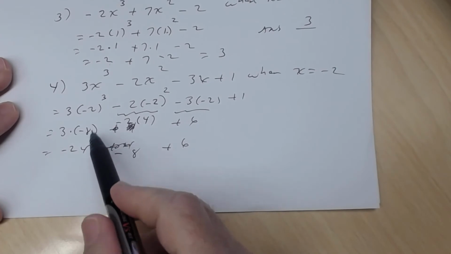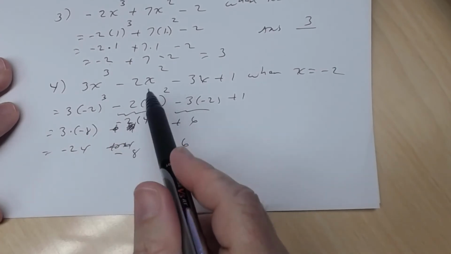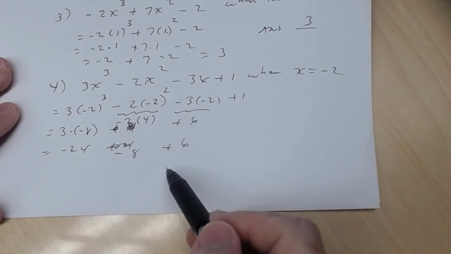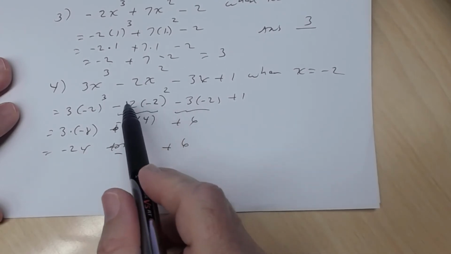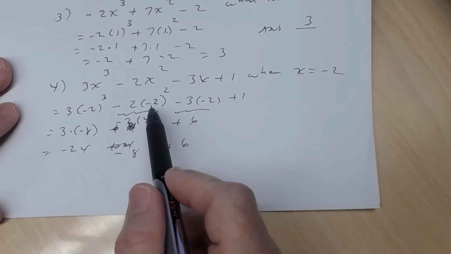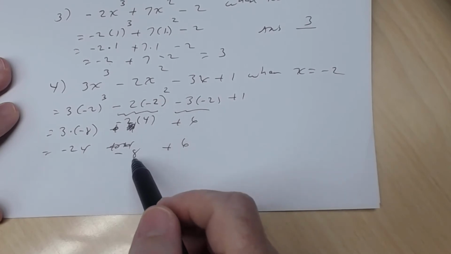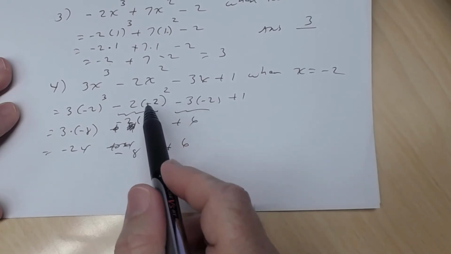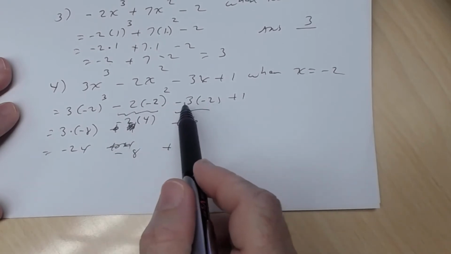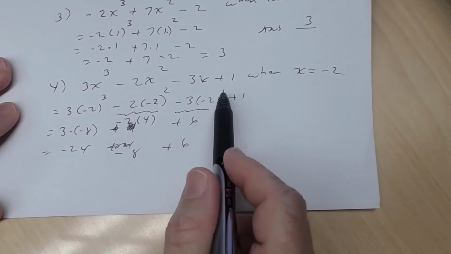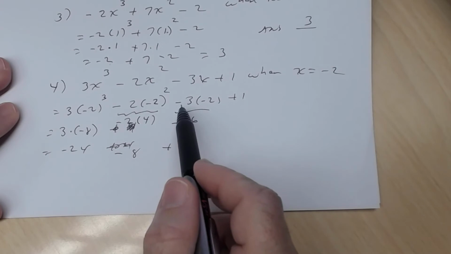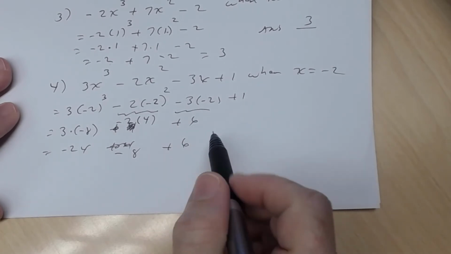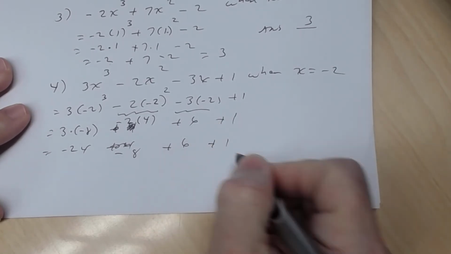All right, so far I have a negative 24 minus 8 and then plus 6. So again, remember you got to do exponent first. So don't say negative 2 times negative 2 is 4 and then square 4 because you don't get 16. You're supposed to get negative 8. So exponent and then multiplication. All right. So here the exponent's 1, so negative 2 to the first is still negative 2, and then negative 2 times a negative 3 is a positive 6. And then finally, your constant term is the only thing left.